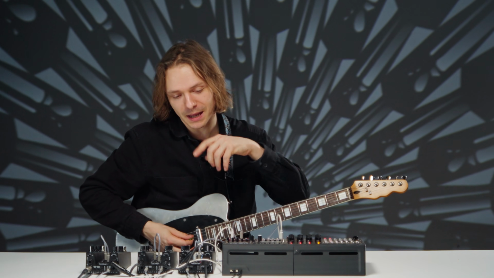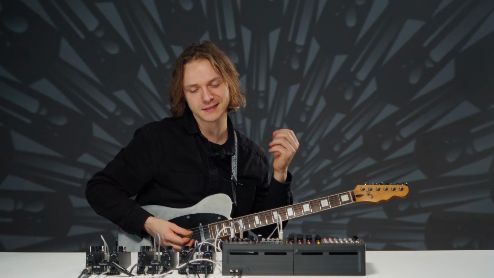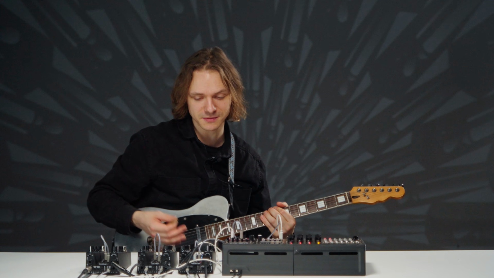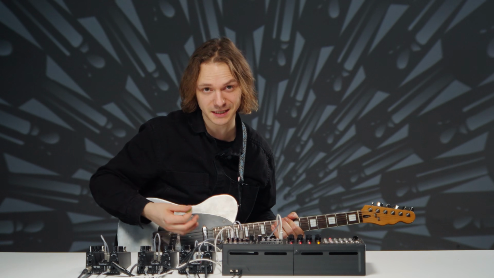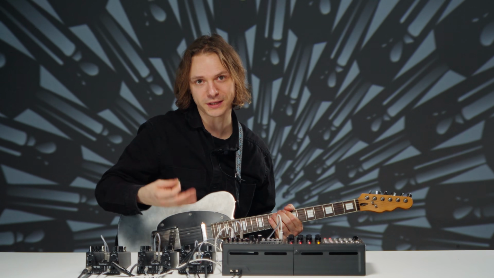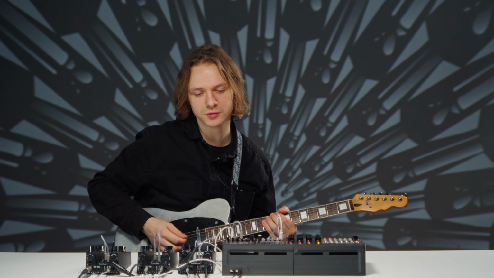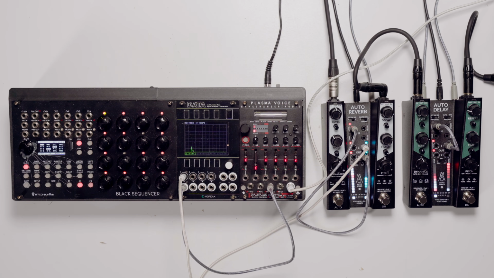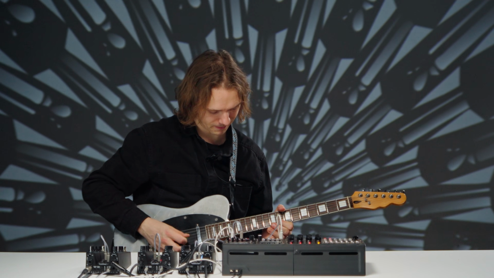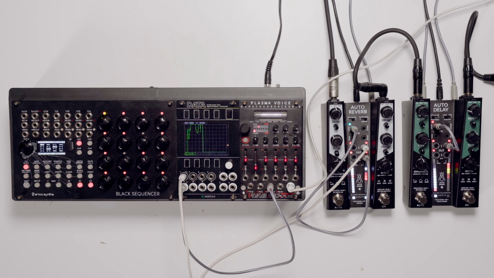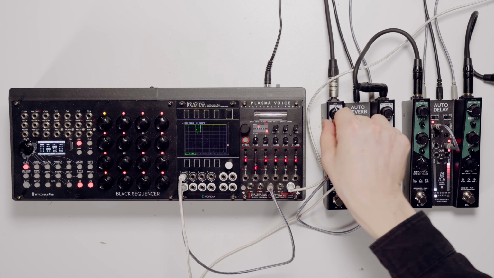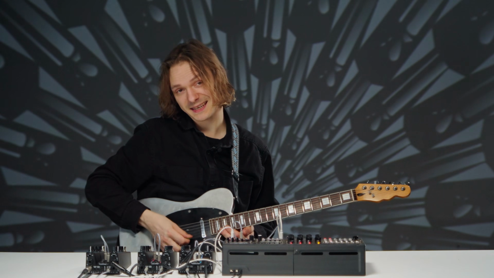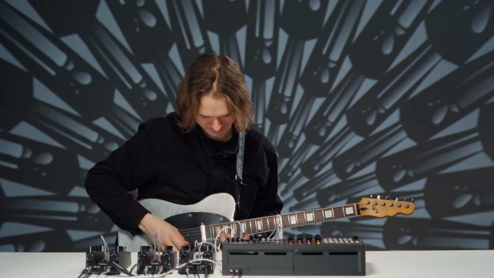So now, for example, I'm going to invert this relationship, and the lower notes below the calibrated C point, which is the 0 volt output, that's going to increase the amount of reverb. So. And when I move up, that's going to give us a fully dry output.